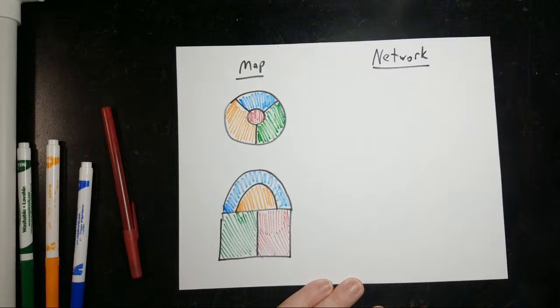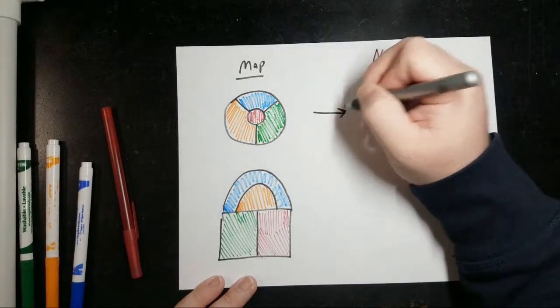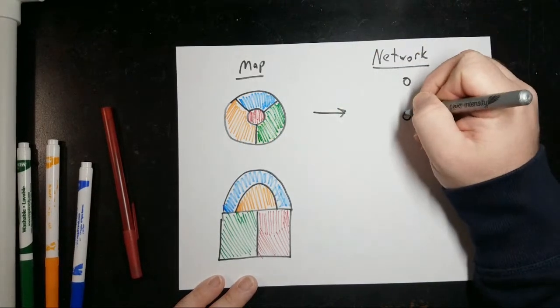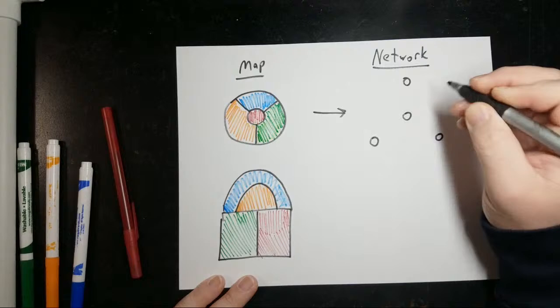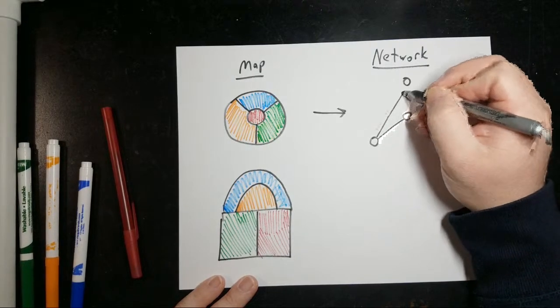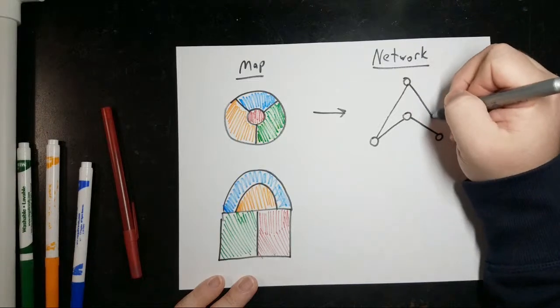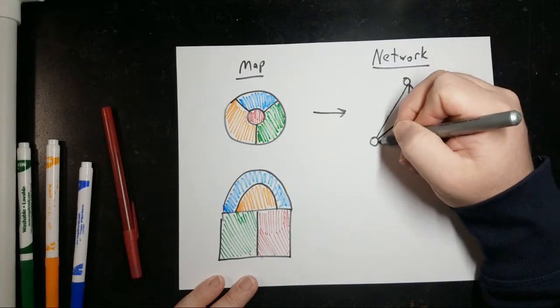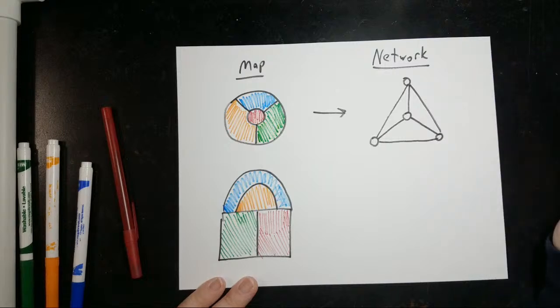But you can convert each of these maps to look like a network of vertices and edges. In fact, I'll show it to you like this. I left the circles open so that I could color them for a moment.